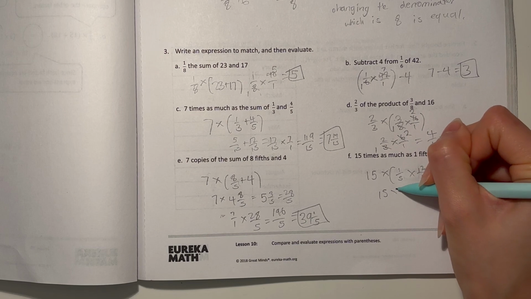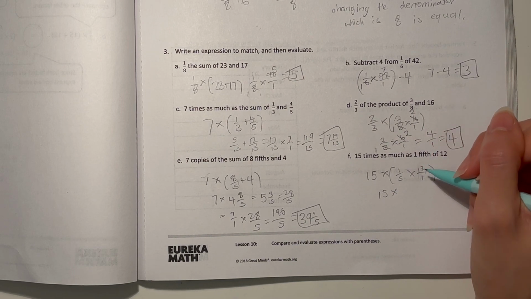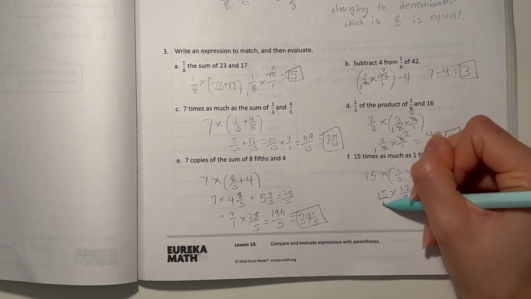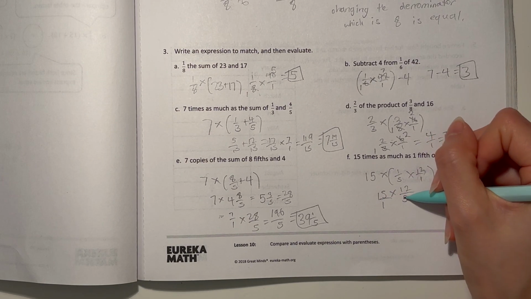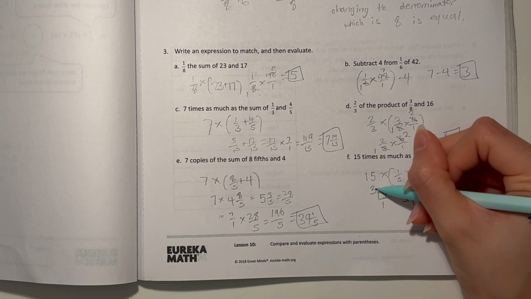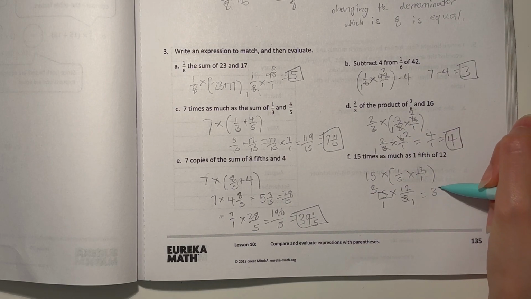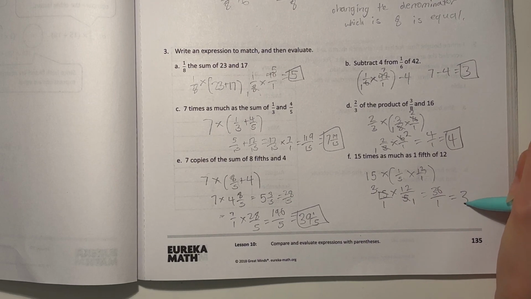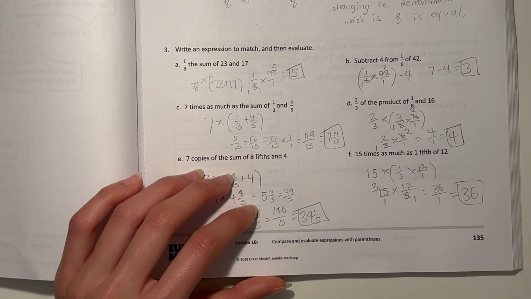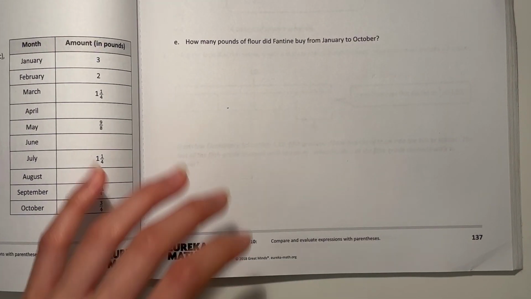That's 15 times. 1 times 12 is 12. 5 times 1 is 5. 15 over 1 times 12 over 5. 5 divided by 5 is 1. 15 divided by 5 is 3. So 3 times 12 is 36 over 1, which is 36. So yeah. All right, next page.